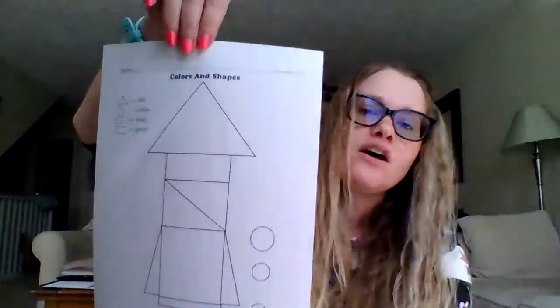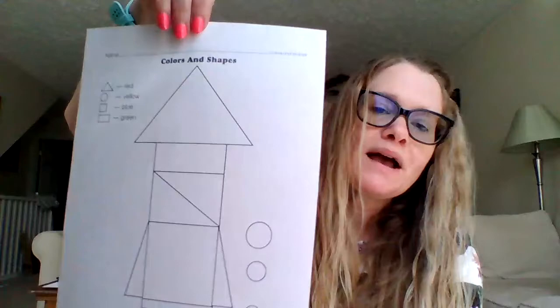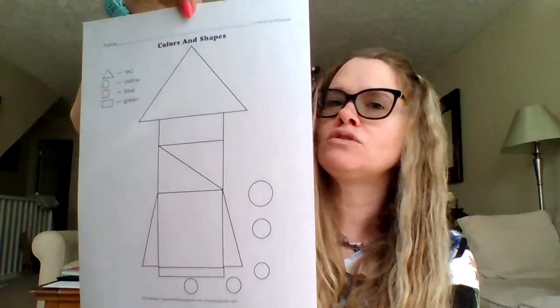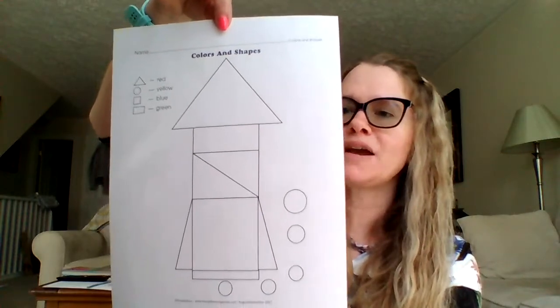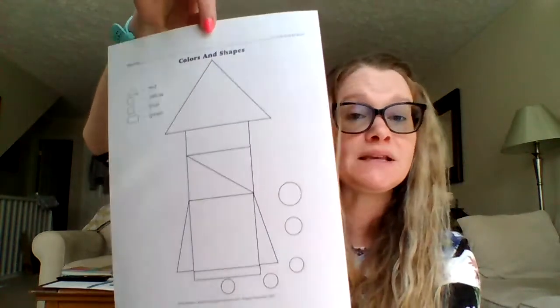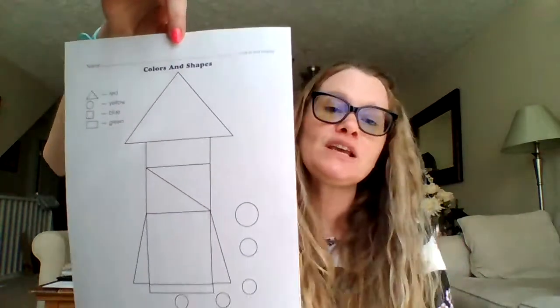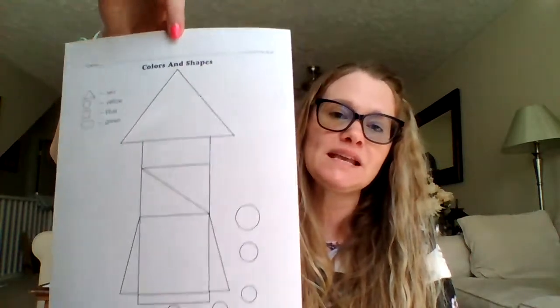Then, trying not to lose all my stuff, you have a color by the code rocket ship, okay? So triangles are red, circles are yellow, squares are blue, and rectangles are green, to see if you're being able to recognize those shapes now. Some of you still get a little confused occasionally, so see what you can do with that.